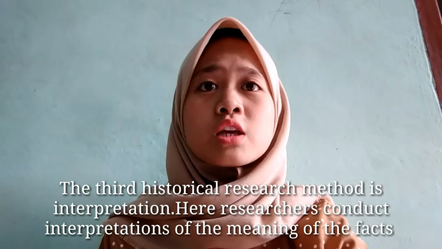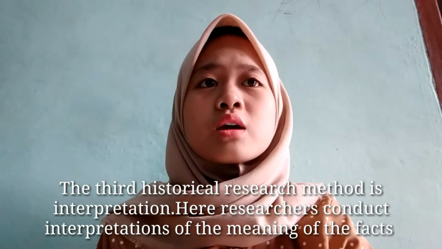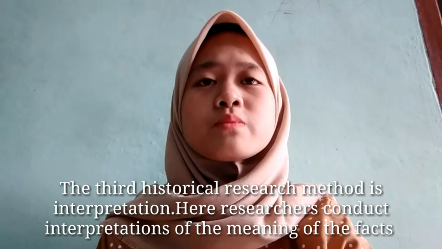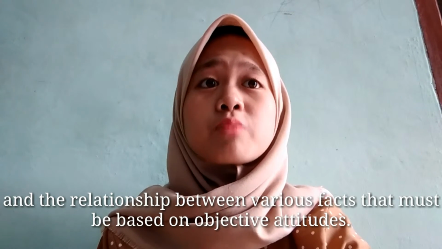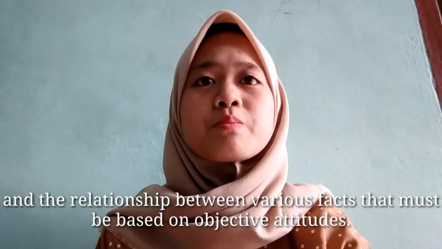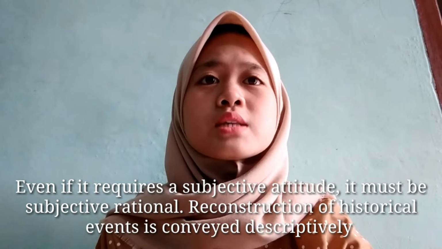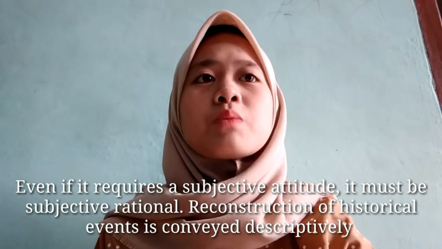Next method, interpretation or explanation. The third historical research method is interpretation. Here, researchers conduct interpretation of the meaning of the facts and the relationship between various facts that must be based on objective attitude, even if it requires a subjective attitude. It must be subjective rational.